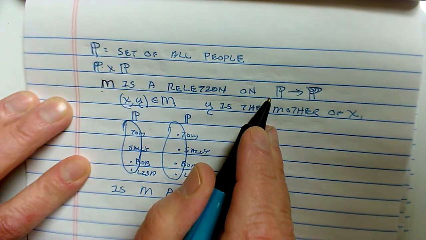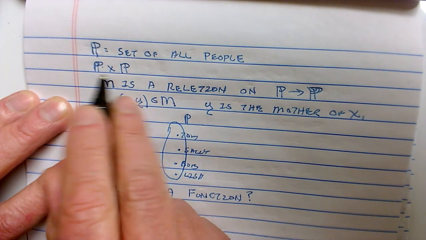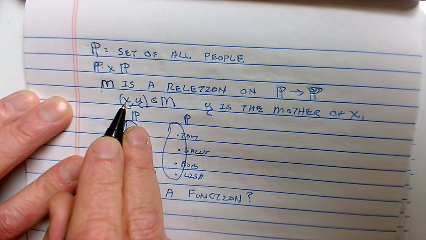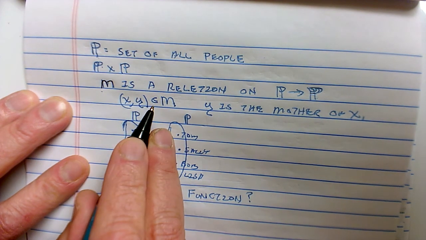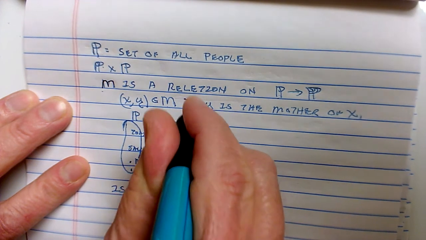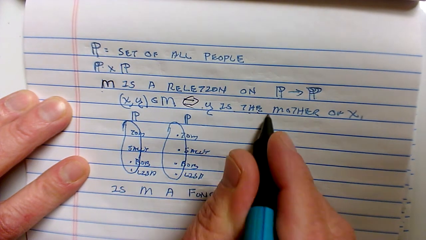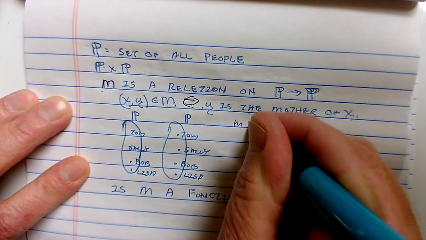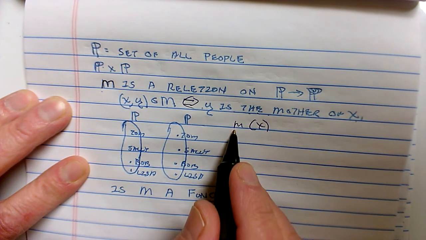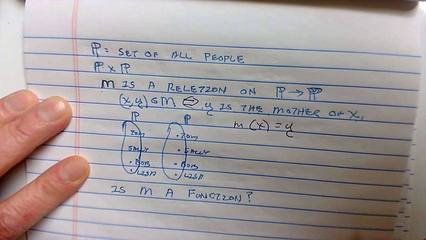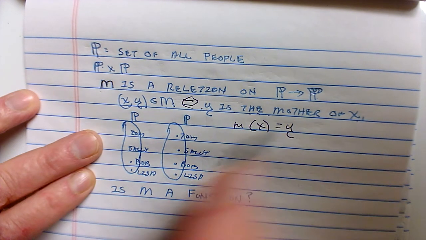We're going to make M be a relation. And that is a relation on P cross P, so it's a relation going from P to P. And we're going to say that the ordered pair (X, Y) is an element of this relation M if and only if Y is the mother of X. In other words, if we put X into the function M, it's going to produce Y, which is X's mother.